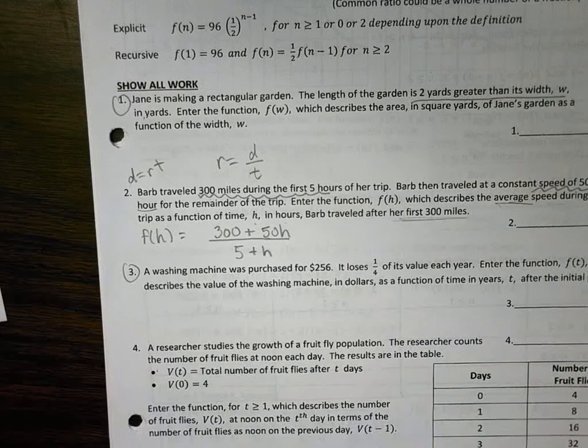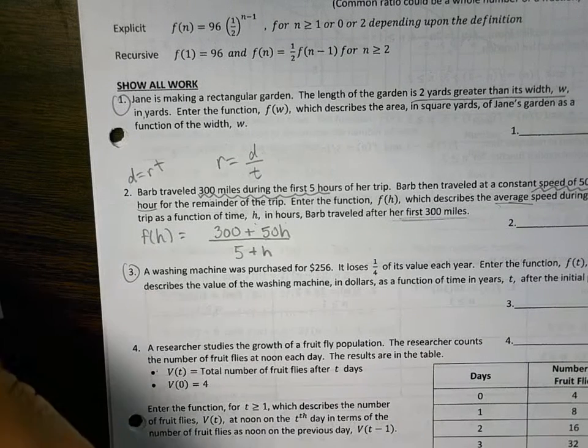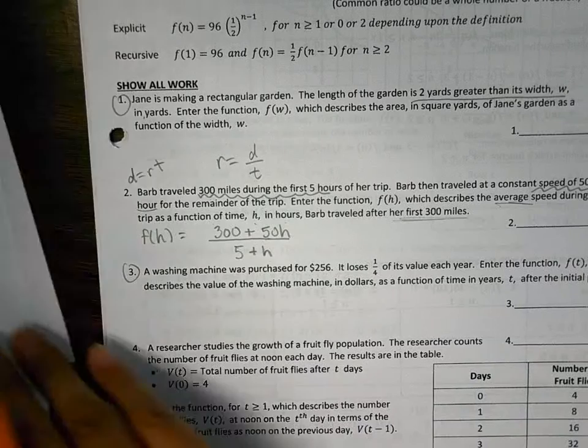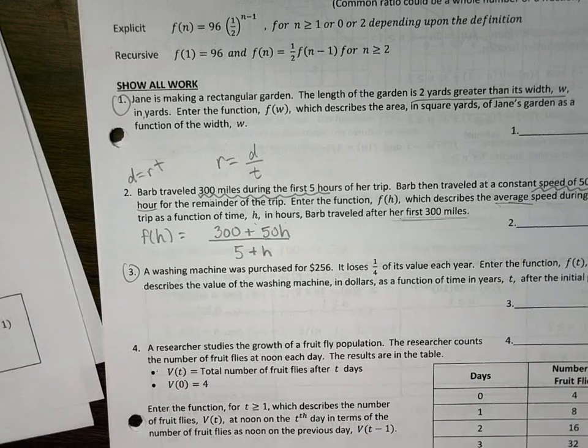All right, are we ready for the next one? Which packet did I say I was to move on to? 15. Are we good?